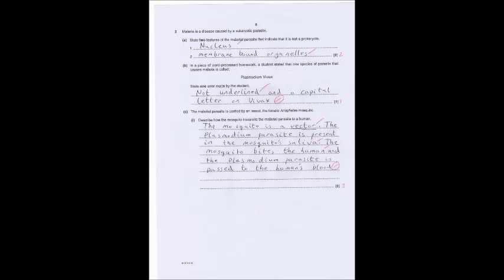The malarial parasite is carried by an insect, the female Anopheles mosquito. Describe how the mosquito transmits the malarial parasite to a human. The mosquito is a vector. The Plasmodium parasite is present in the mosquito's saliva. The mosquito bites the human, and the Plasmodium parasite is passed to the human's blood.